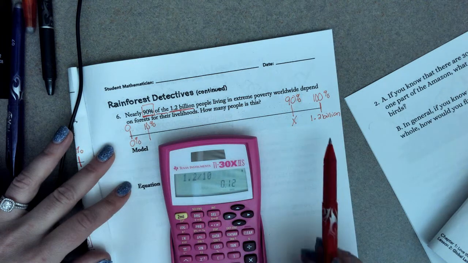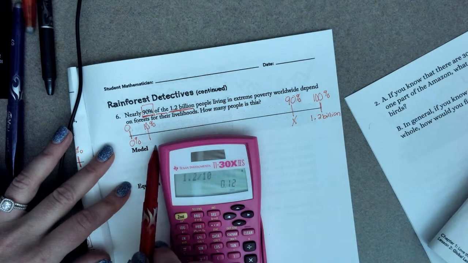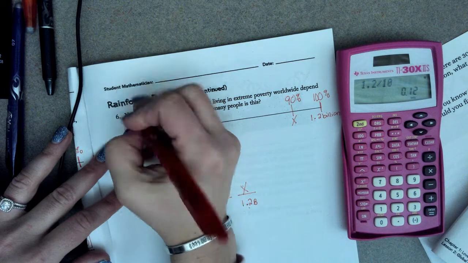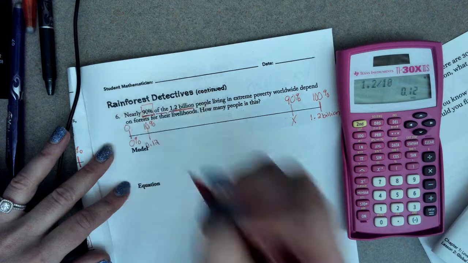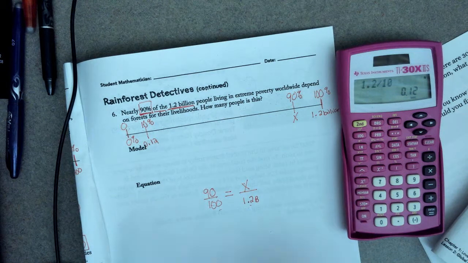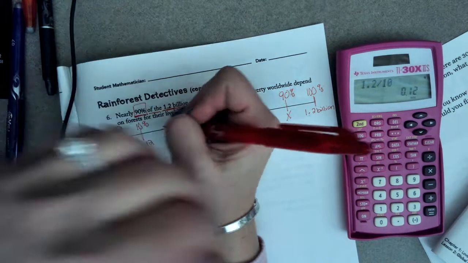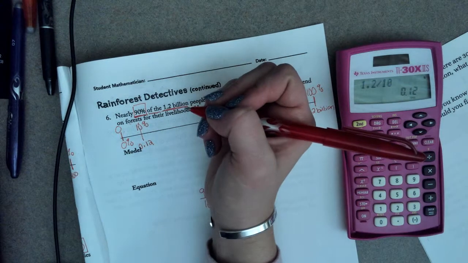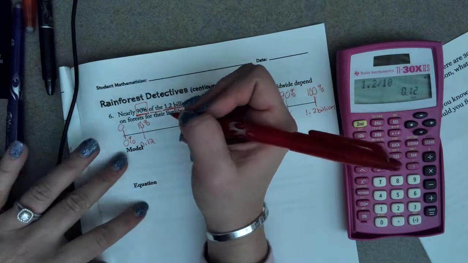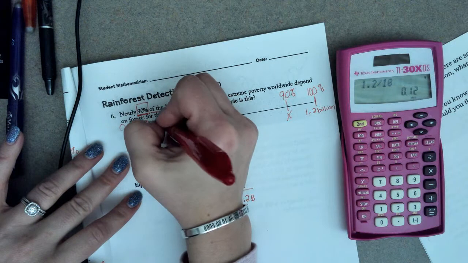So now we're just going to take 1.2 divided by 10, which really just moves the decimal. So that is 0.12, which I know sounds crazy, but I'll tell you what that means in a little bit. So let's fill this out right here. 0.12 billion, which is really 120 million.